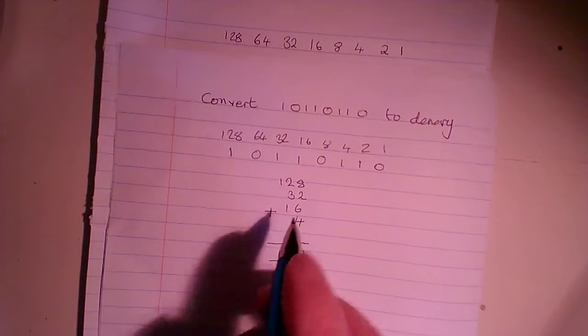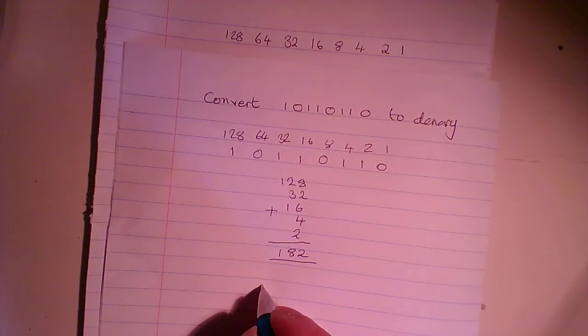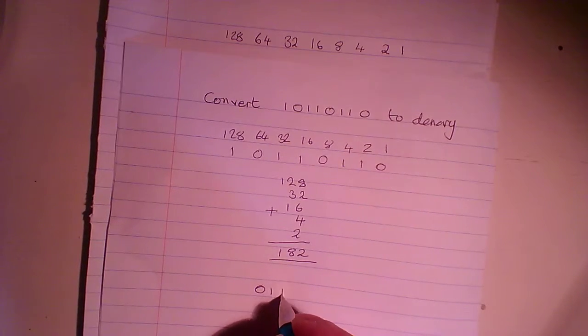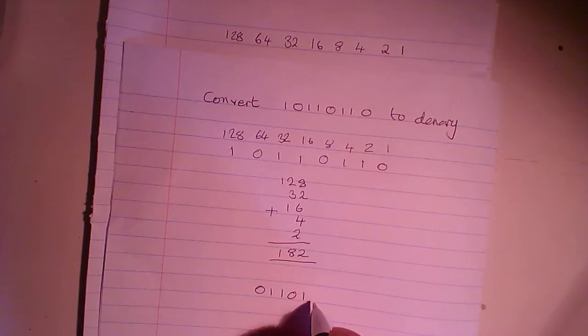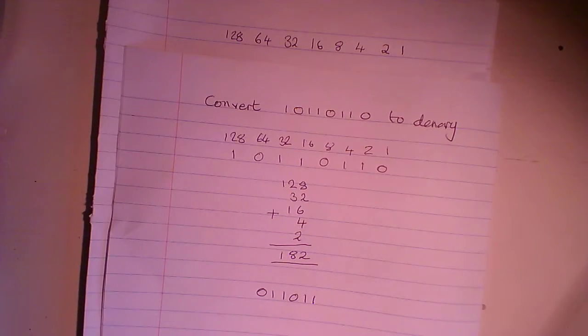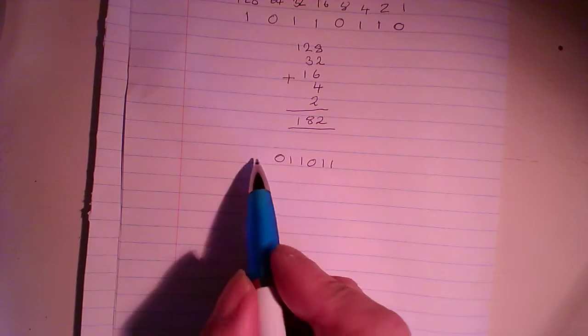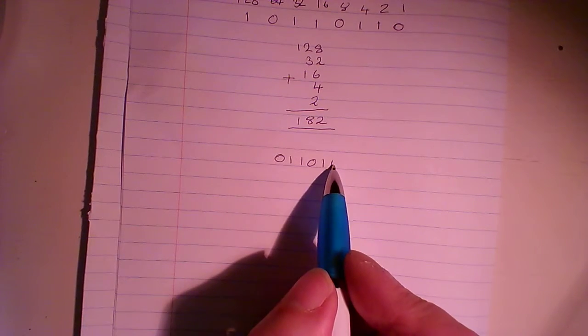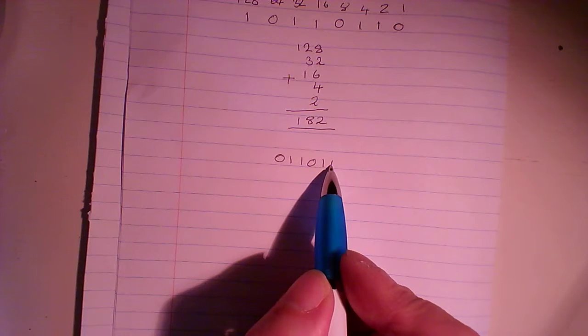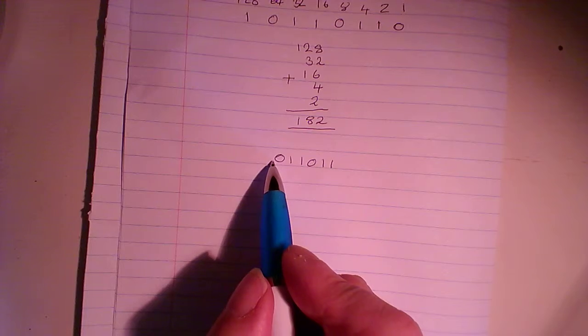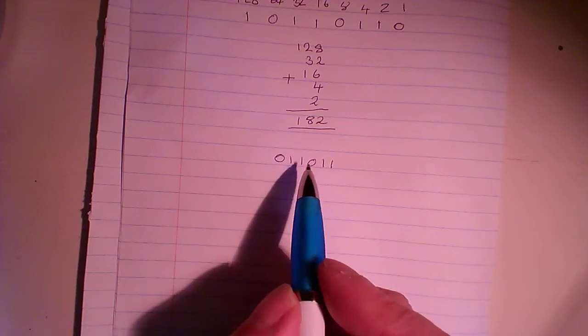Let's think about when they don't give us a full deck, and they say convert that number to denary, and it's not a full set of 8 bits. Again, all you have to do is put the zeros in on the left hand side to make it 8 bits.